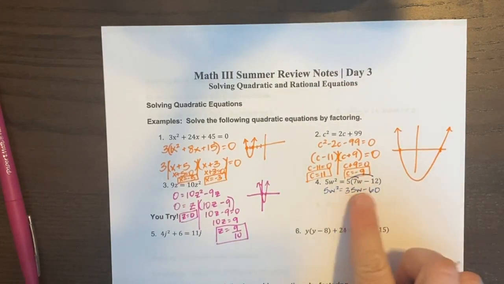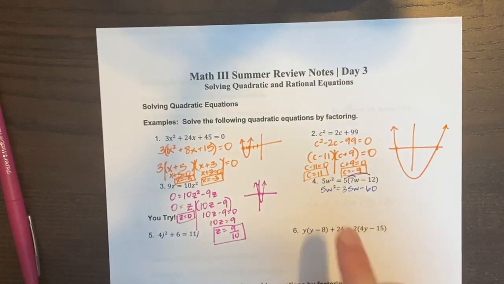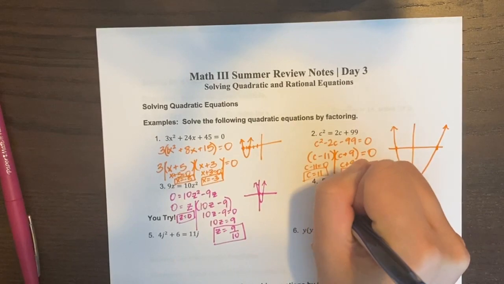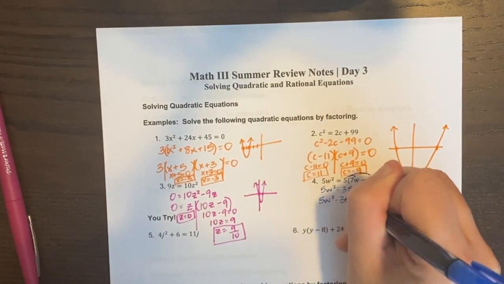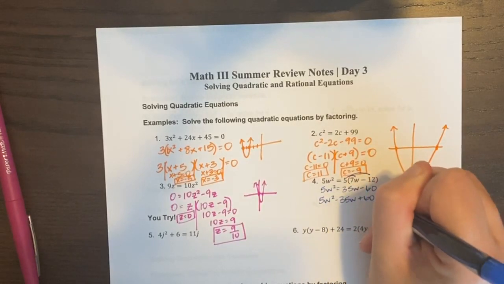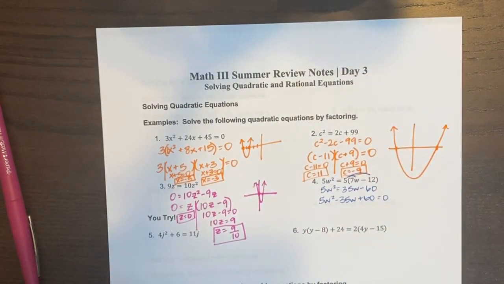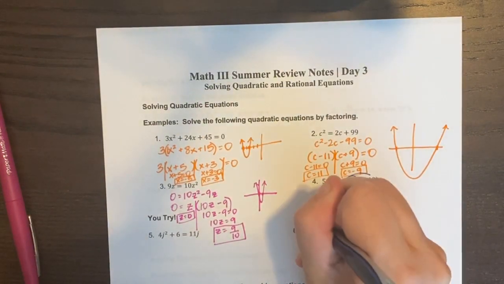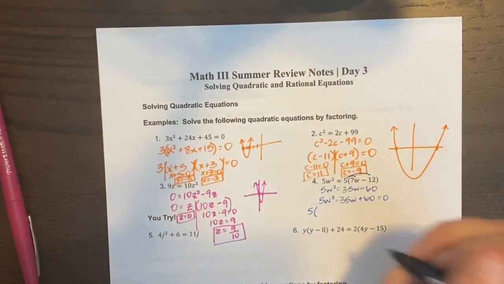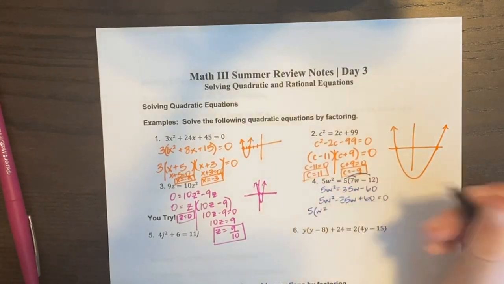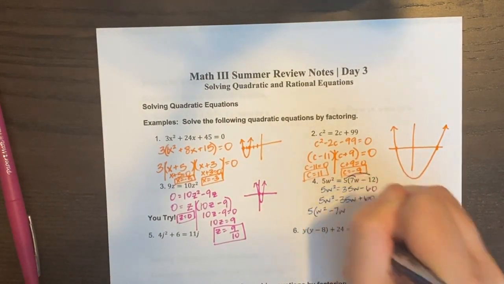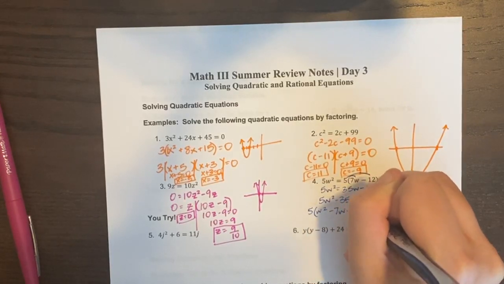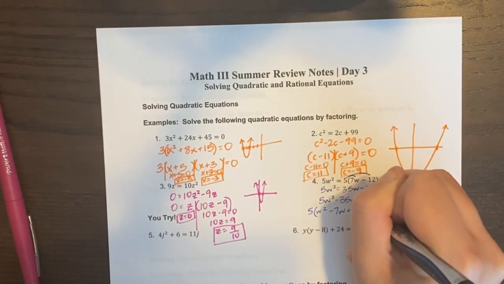All right, and then I'm going to move these two terms so that they'll be on the other side with 5w squared. So 5w squared minus 35w plus 60 equals 0. All right, now I do have a greatest common factor here of 5. So I'm going to take the 5 out, which means each term gets divided by 5. So I'll have w squared minus 7w plus 12 equals 0.